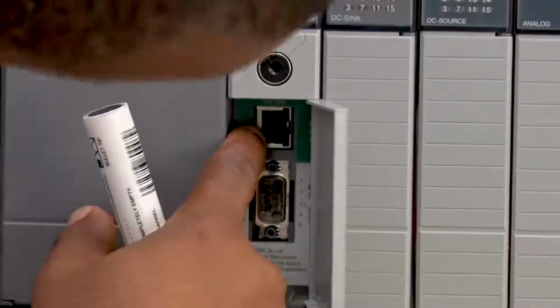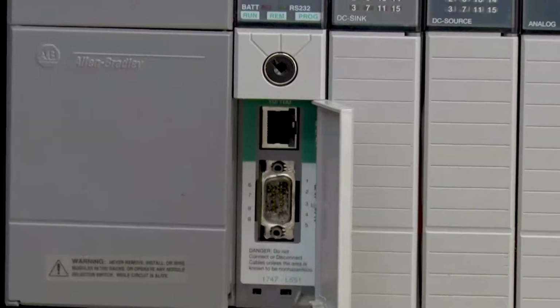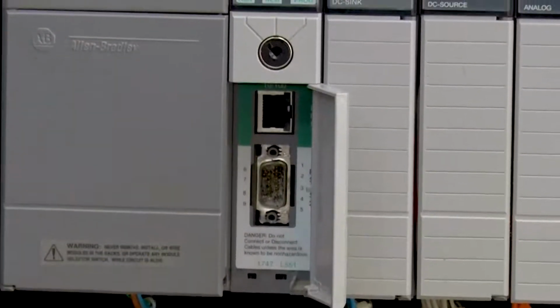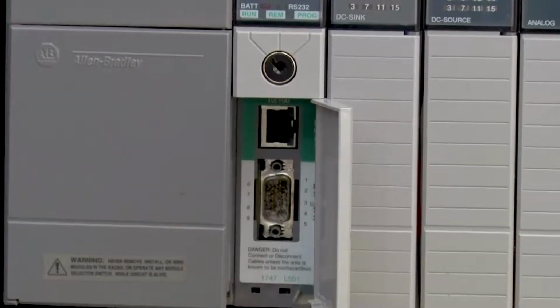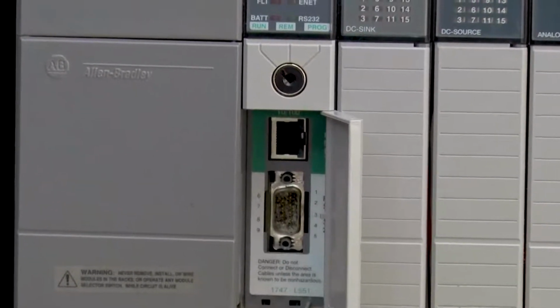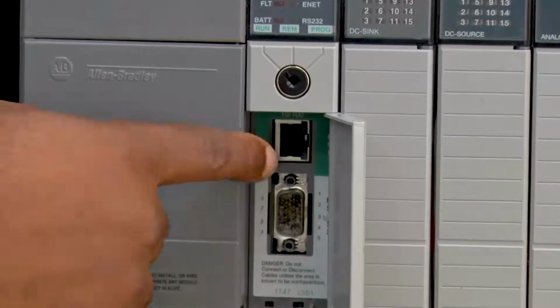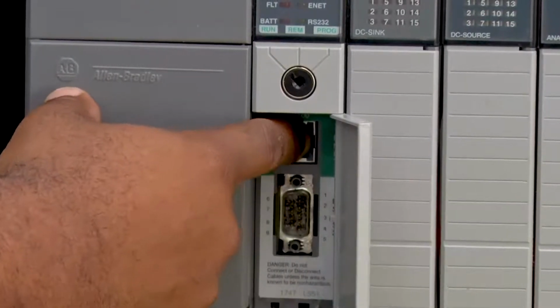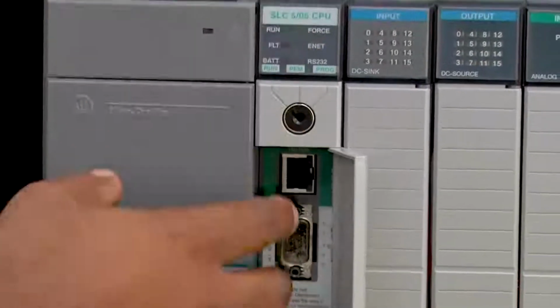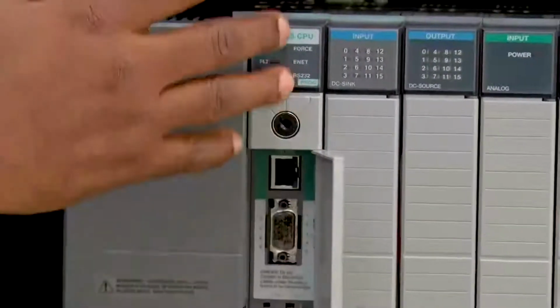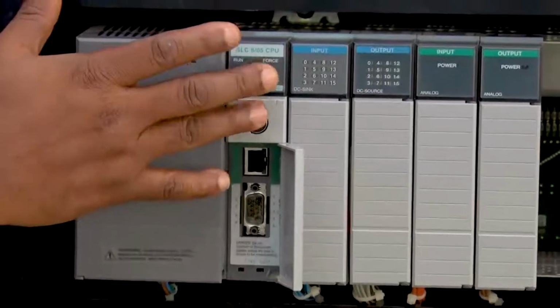And then we also have the Ethernet. This Ethernet is another form of communication that makes use of the Ethernet, not the internet, but mind you, the Ethernet. So from here you can control the CPU, or you can save or download information to the CPU.